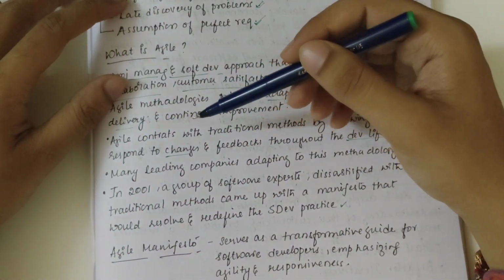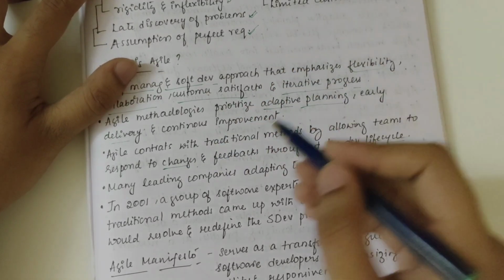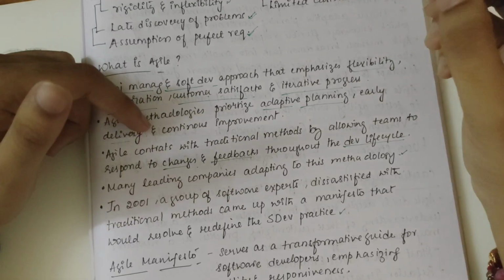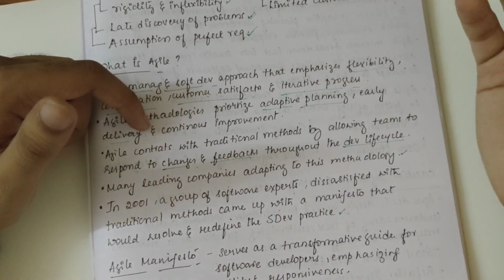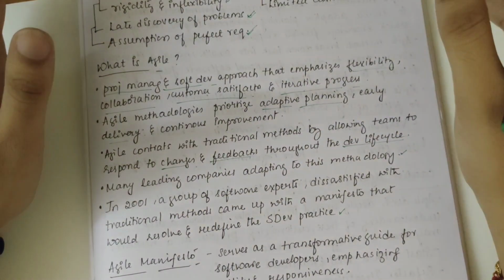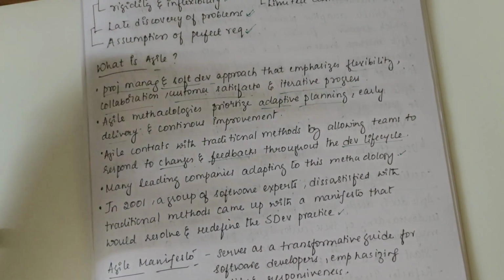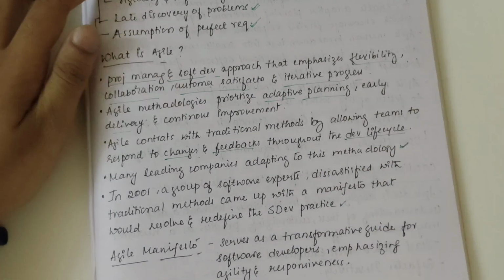Agile contrasts with the traditional methods by allowing teams to respond to changes and feedback throughout the development lifecycle. That is, even at the deployment part, if the user says, okay, I don't want this, change this, Agile can accommodate this and make the changes as per the requirements told by the customer. Many leading companies adopt this methodology.